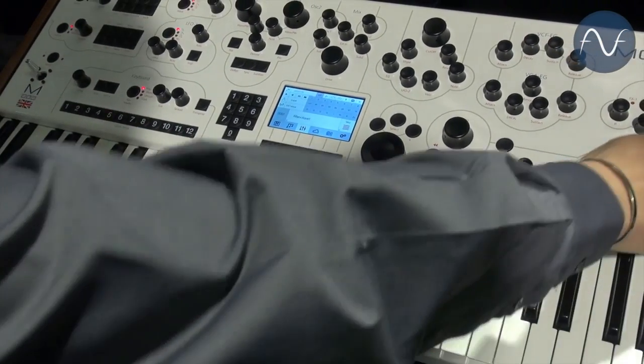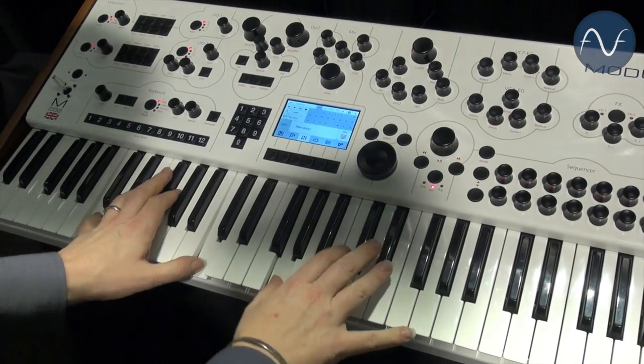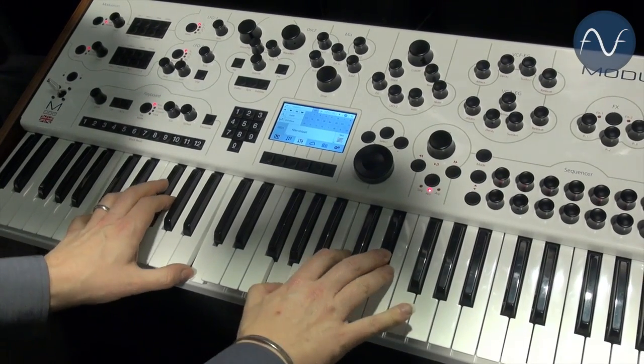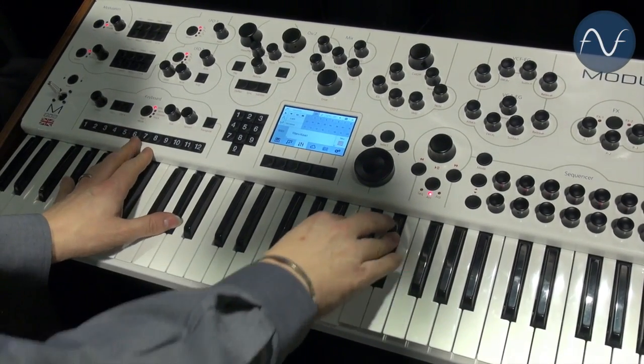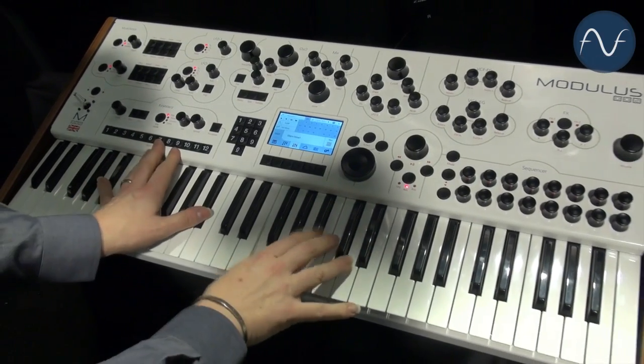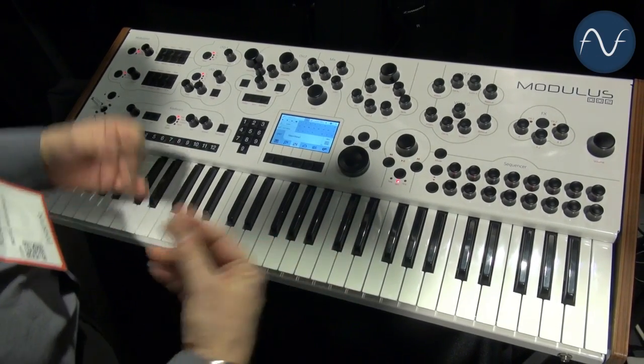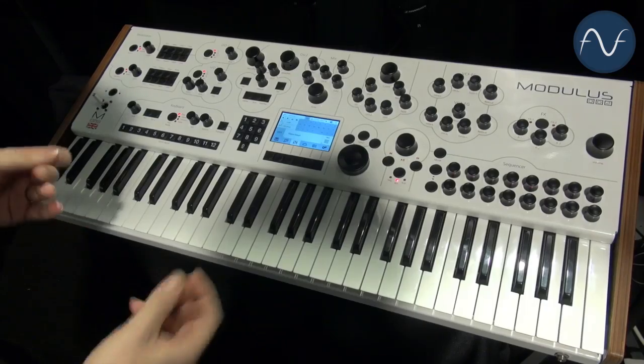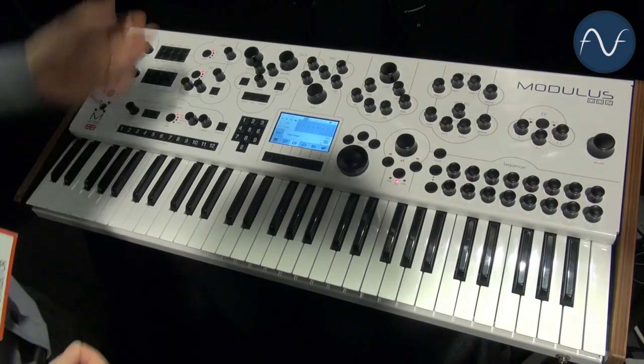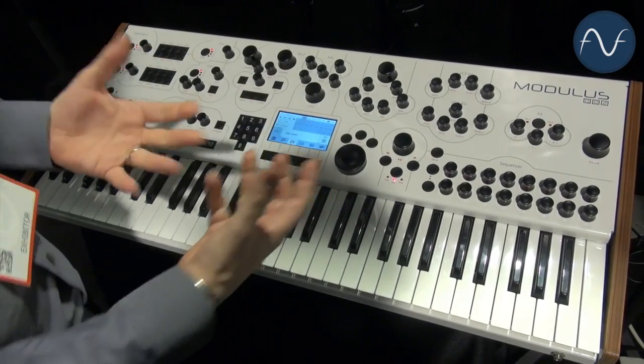But if you roll the chord, I'll knock the volume down a bit, roll the chord, you get complex evolving sounds, and we think this gives us far more flexibility than a third or fourth LFO or a third EG.